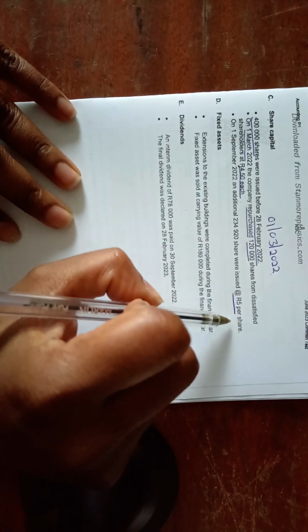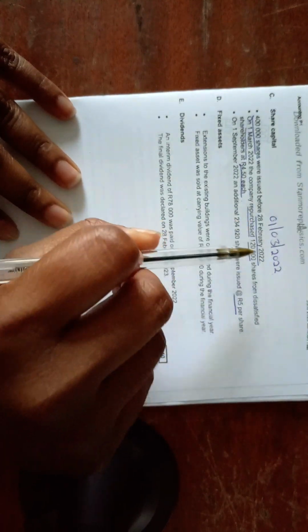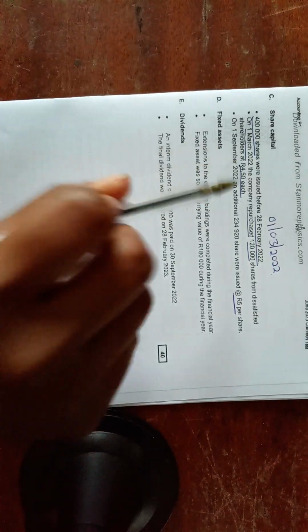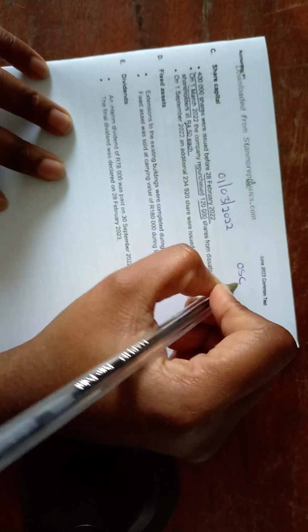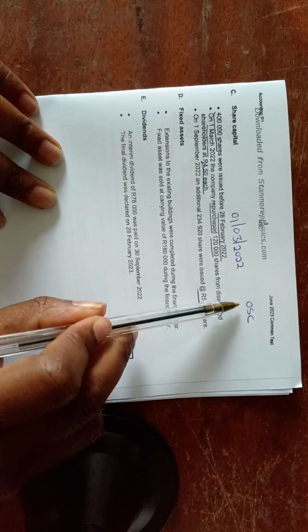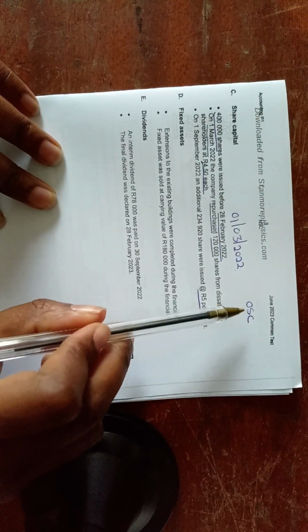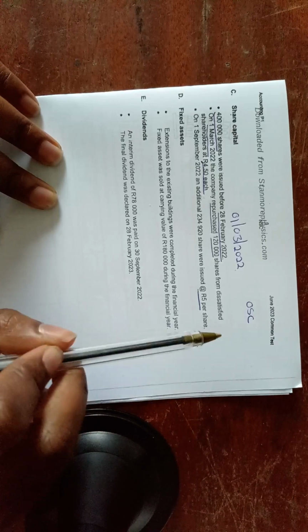Okay, so we're obviously going to use this information to do the retained income note, and then we're going to use some of this information to do the ordinary share capital components in the cash flow.